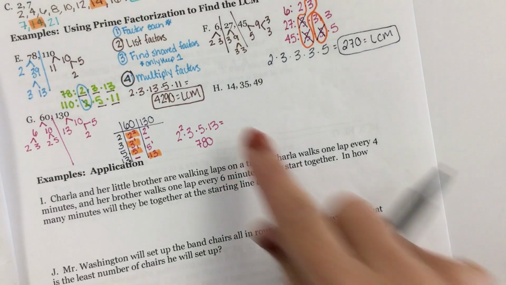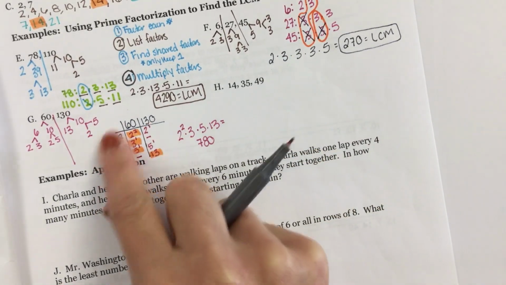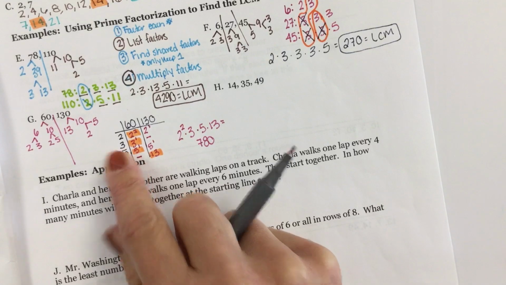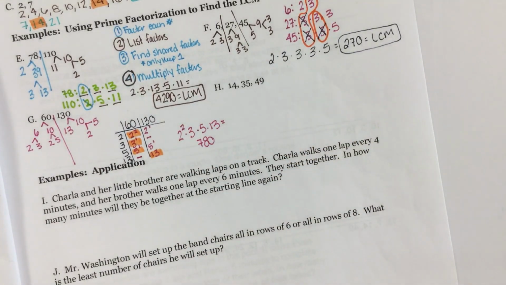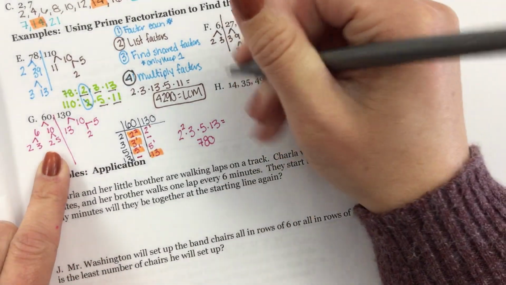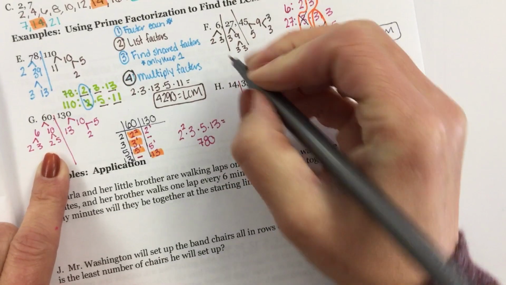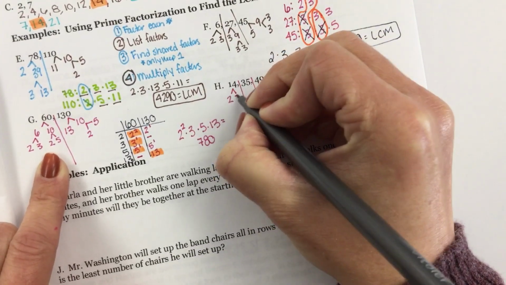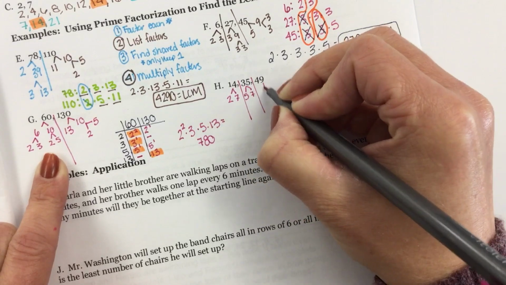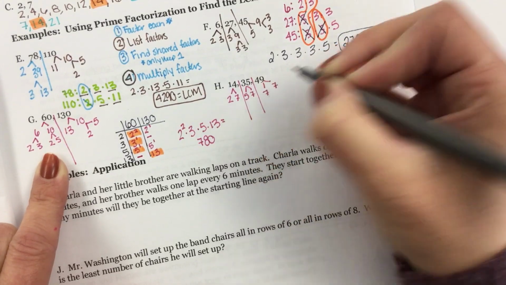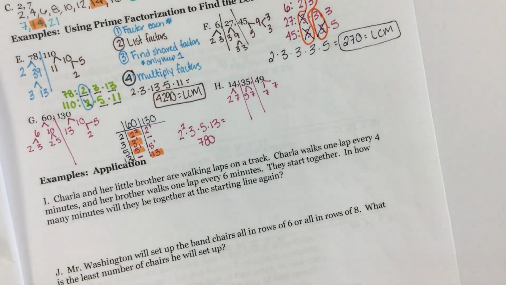One more example using the table method. If you don't like this method, you don't have to use it, but we're still going to follow our steps and use the table method on this one. So our first step is going to be to factor these numbers. 14 factors into 2 and a 7, 35 factors into a 5 and a 7, and 49 factors into 7 and a 7. So this one was a very quick group to factor.